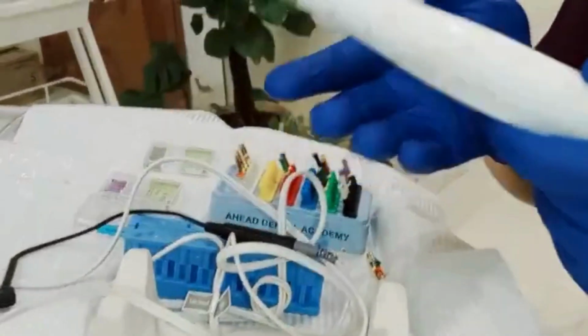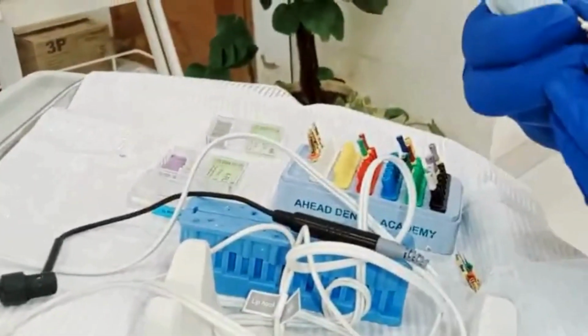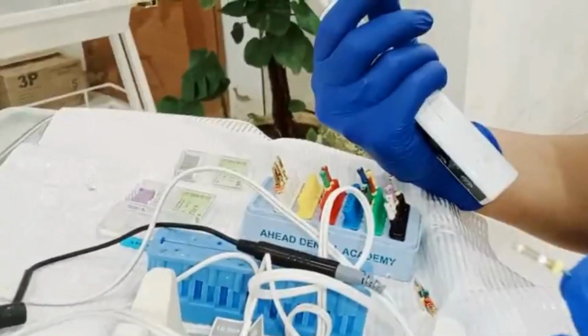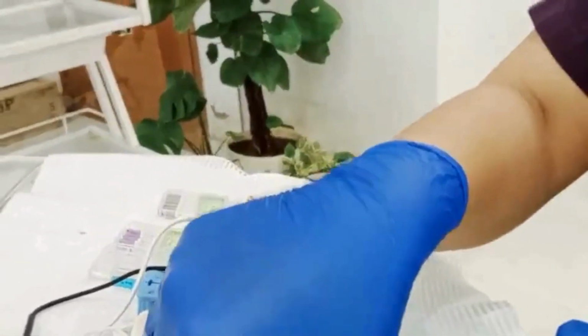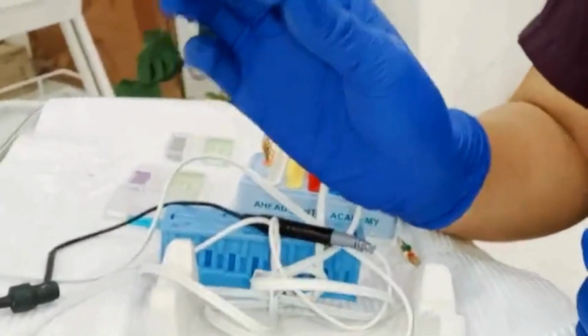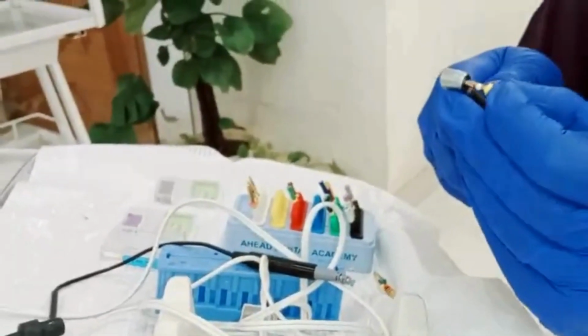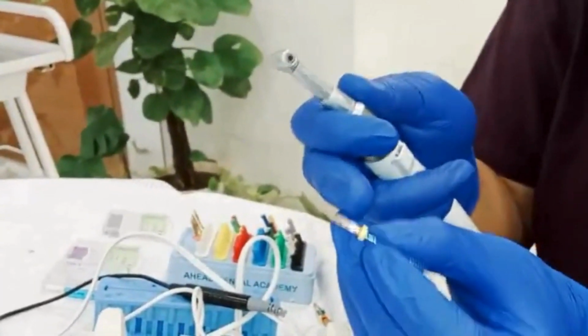After this, now you can come to your rotary. So you will be using this 17 number file, which is 4% taper. Okay, these files have a 2% taper, and then we can go directly to the 4% taper. So then we'll use this 17 number file, which is white in color.